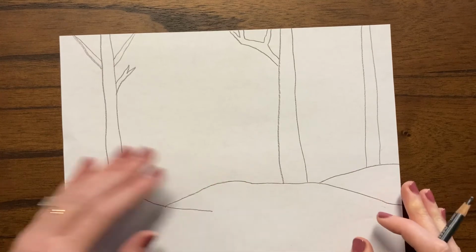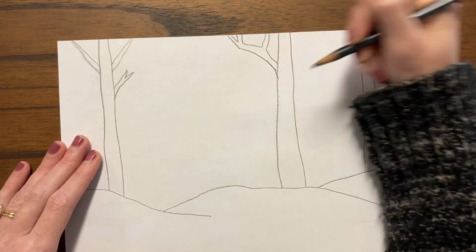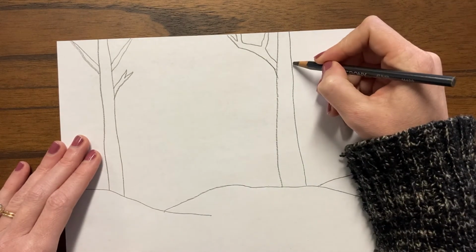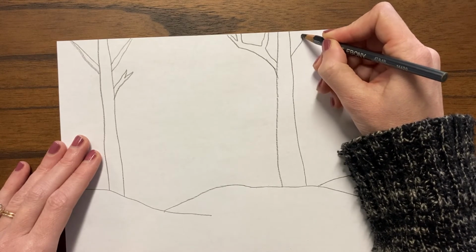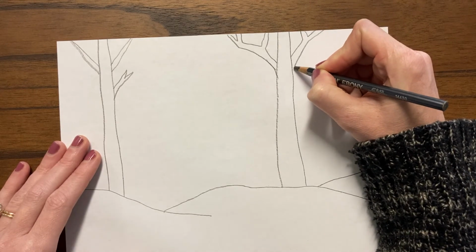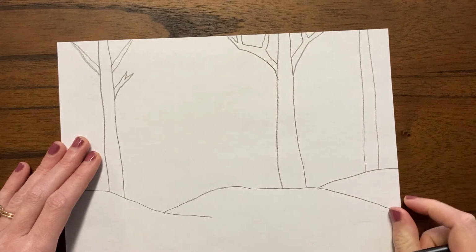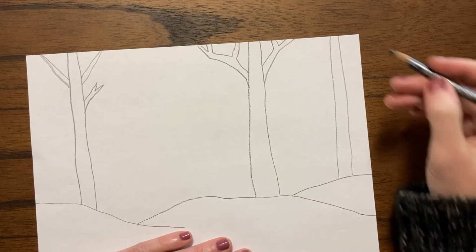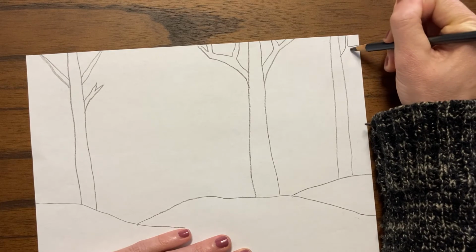So hopefully you can see how I did that. And let's put one on the other side too, okay? Kind of splits into a Y, if you've never noticed. See how that kind of makes a little bit of a Y? And then our final tree over here, can add a few branches. We can make another Y if you'd like.